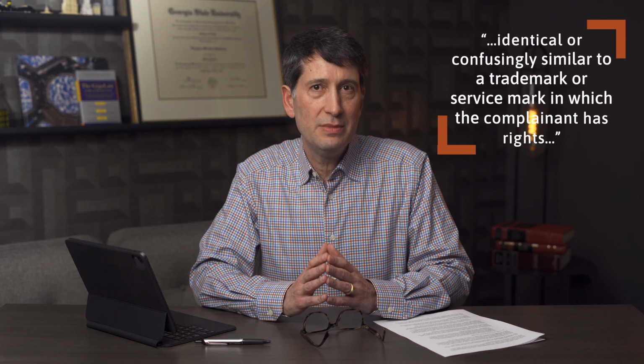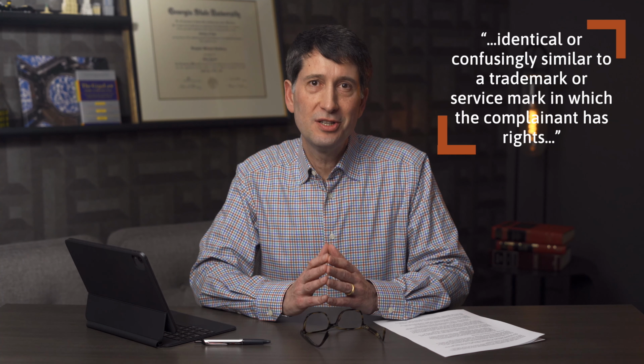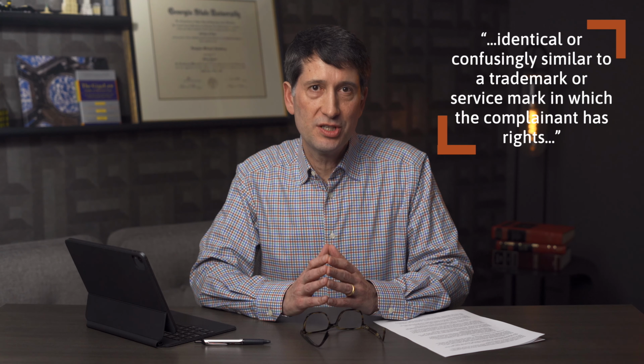The reason I'm talking about this case is because of the first element of the UDRP, which requires the party filing a complaint, in this case Morgan Stanley, to prove that a disputed domain name is identical or confusingly similar to a trademark or service mark in which the complainant has rights. And in most UDRP cases, that comparison is pretty straightforward.